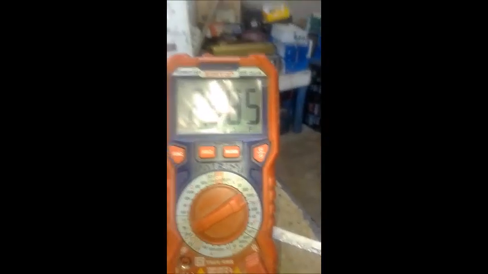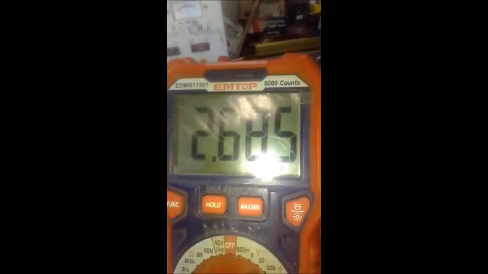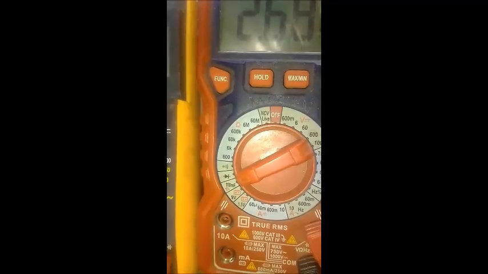I'll start with the red one. Measure the capacitance of that MOSFET. As you can see, drain and source together and then gate on its own. That's 2.685 nanofarads with this red meter, and its own capacitance there.